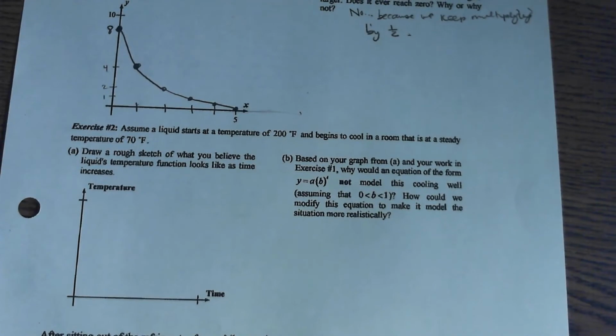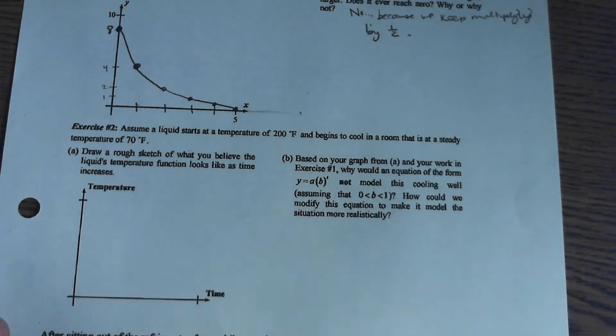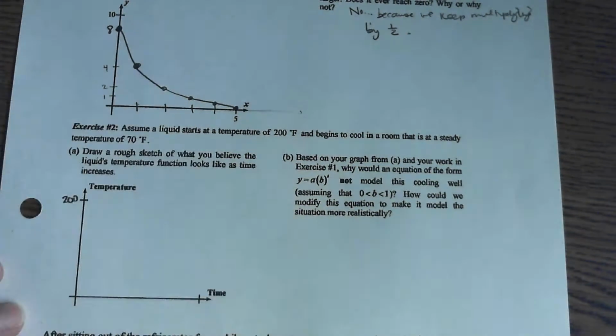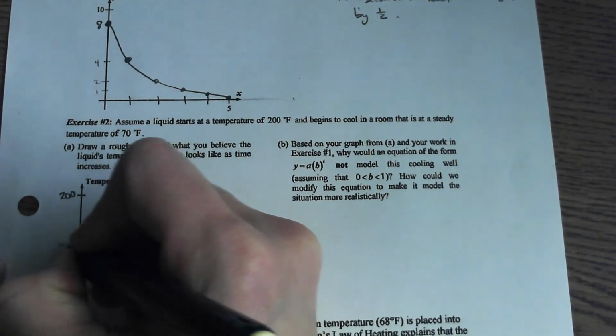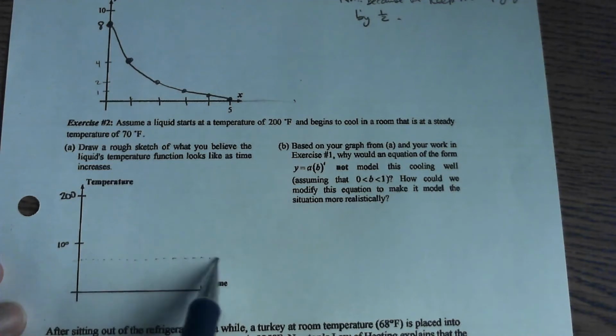So here we have a liquid starting at a temperature of 200, and it begins to cool in a room that is a steady temperature of 70. So draw a rough sketch of what this would look like. So if I call this 200 just because that's the one that's labeled, then that means 100-ish is here, which means 70-ish is right there.